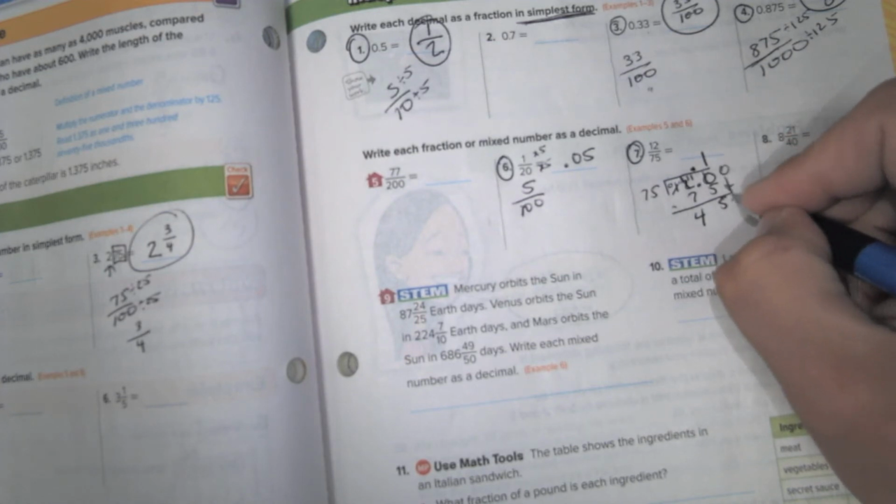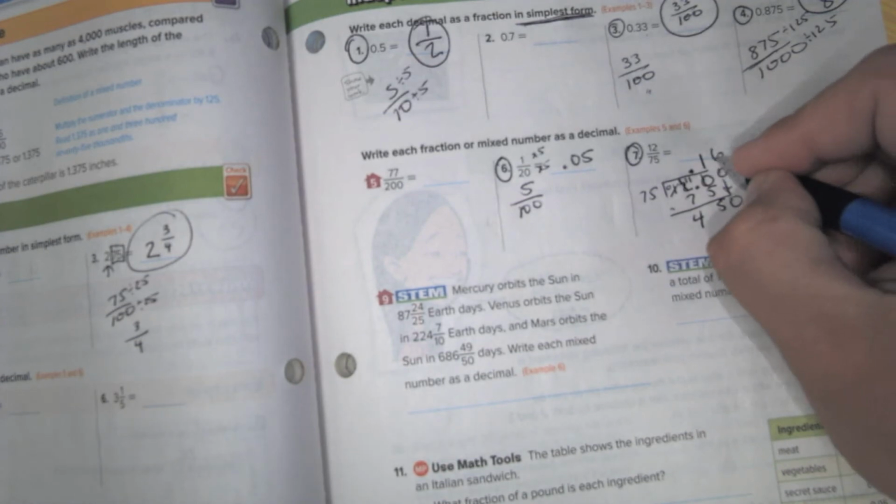So we got to annex another 0 because that 75 wouldn't go into 45, and that would be 6 times. So 450, we subtract, we get 0. 16 hundredths, 0.16.